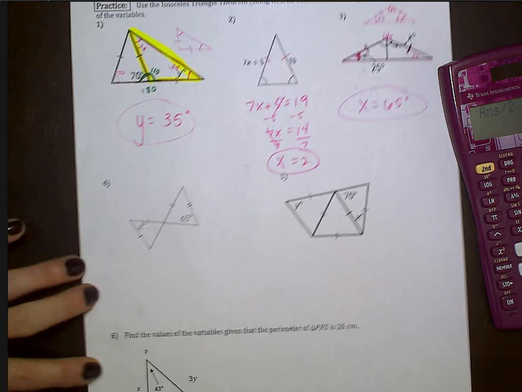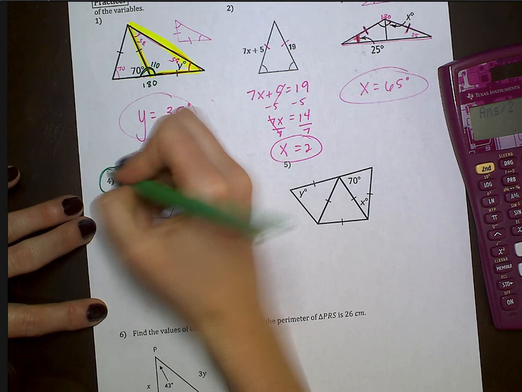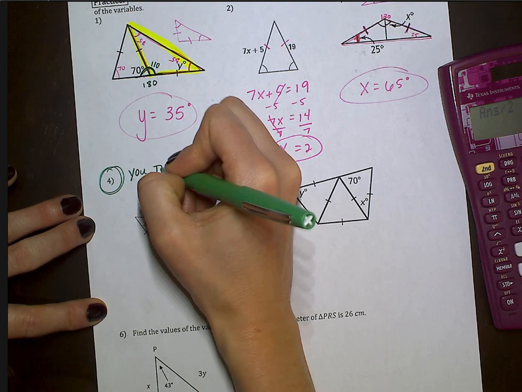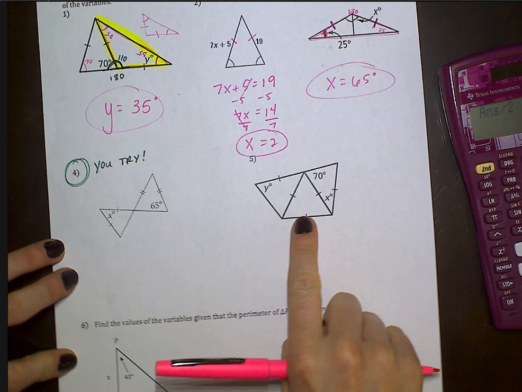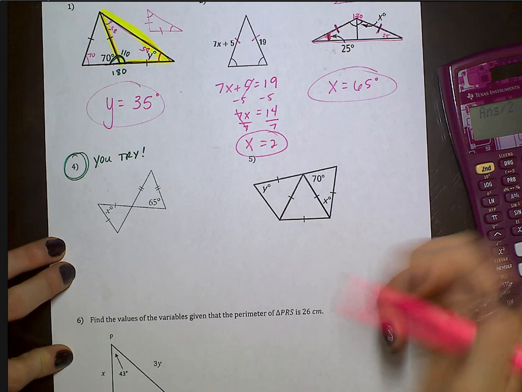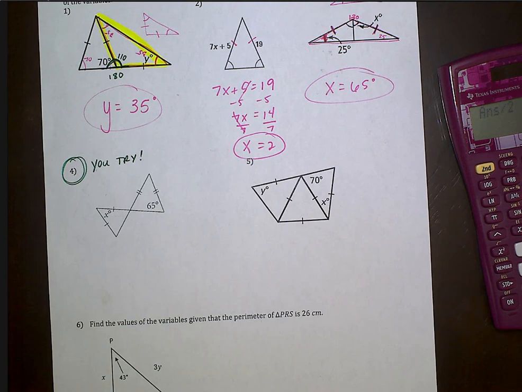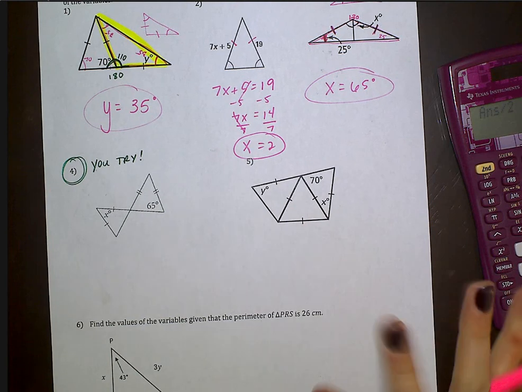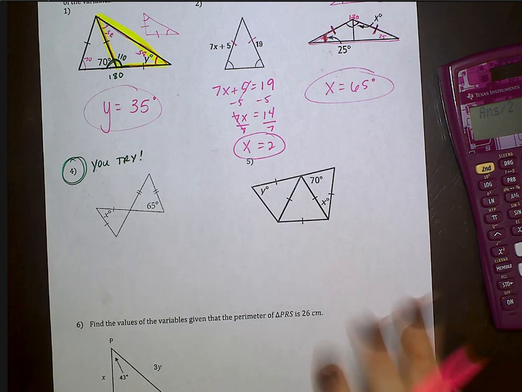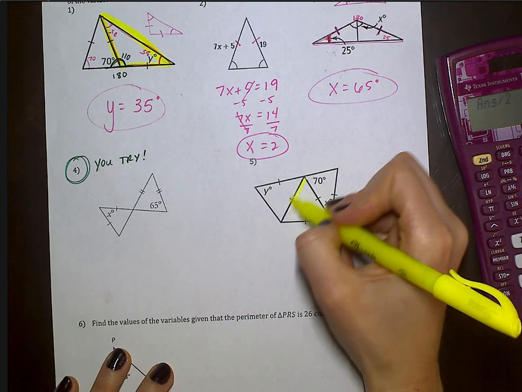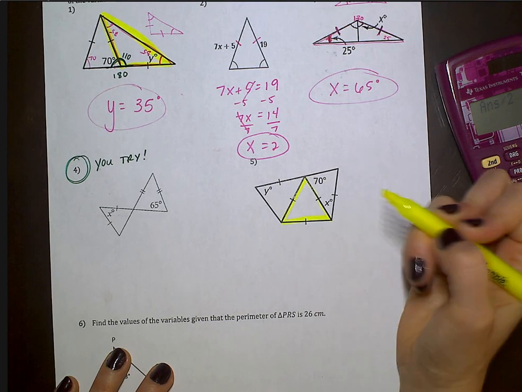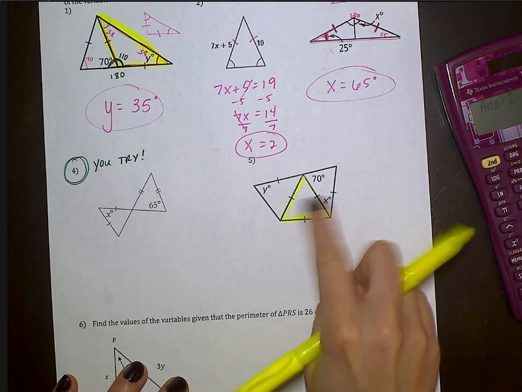All right, I want you guys to try number 4. And then number 5, I'm going to go ahead and do this one. There's 3 triangles I see here, so I'm going to kind of look at each one individually. What jumps out at me right away is this one in the middle. That one is equilateral. All the sides are marked congruent.